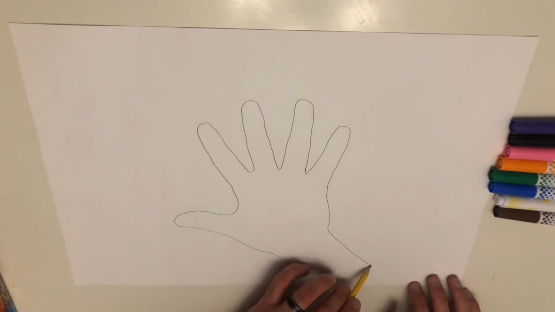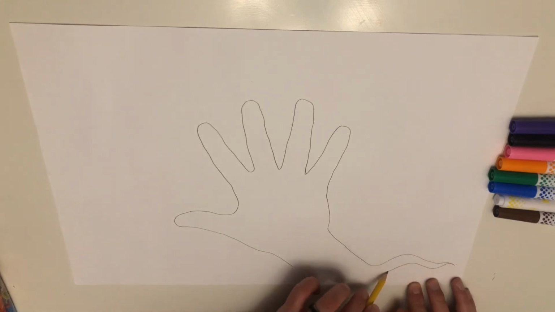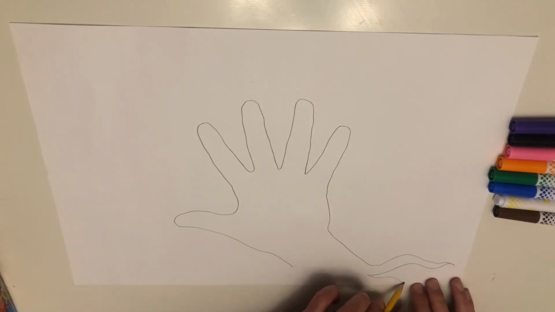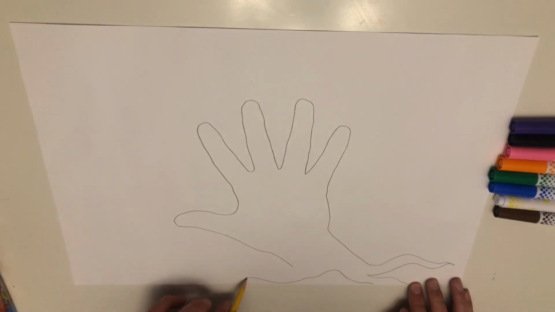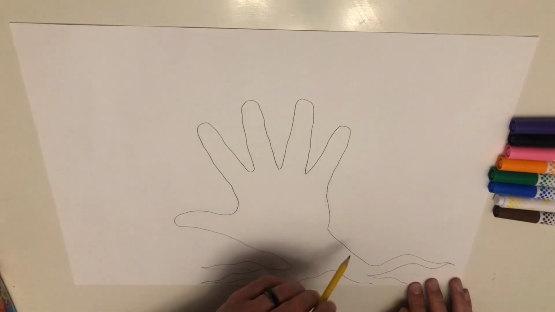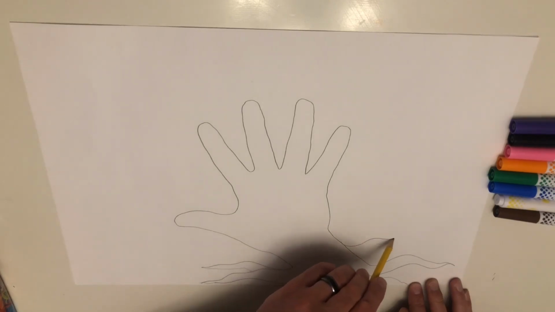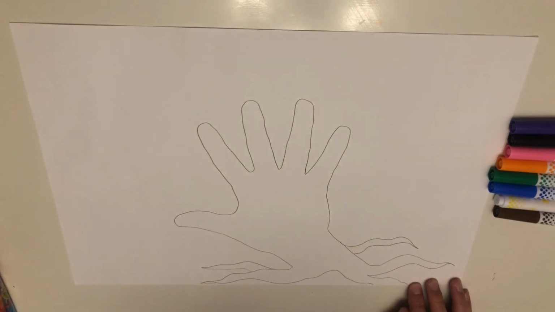So what I'm going to do now is add some windy, twisty tree roots, and they go off the paper a little bit, and you can just make these like little snakes that go off in different directions, and put one in the background there, and you can put one over here so it looks like there's another one far in the background.